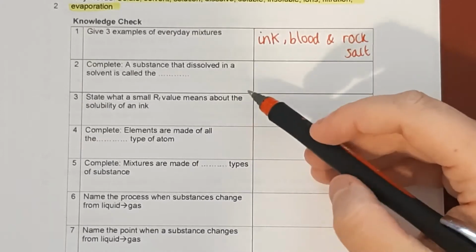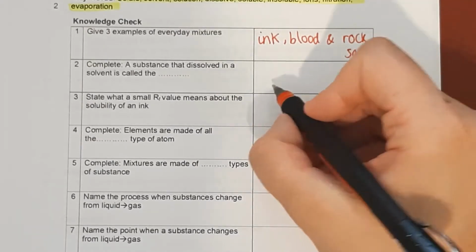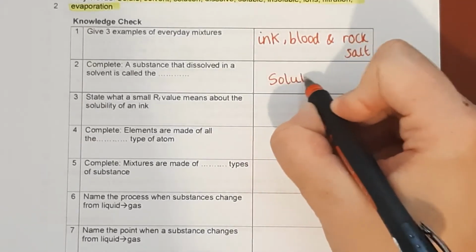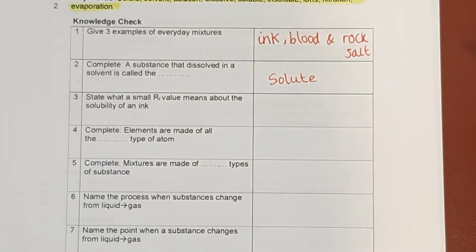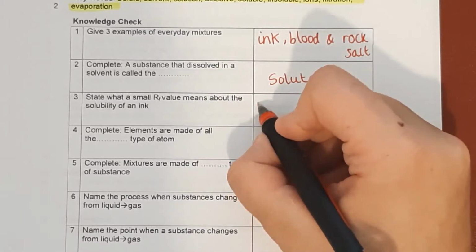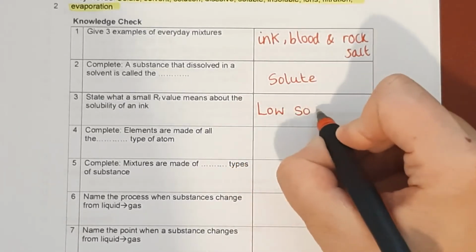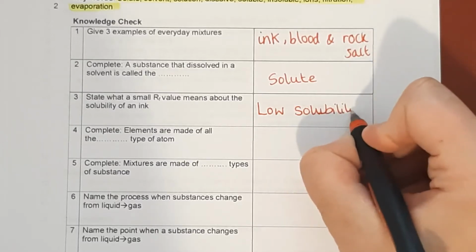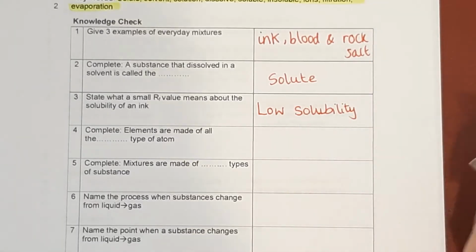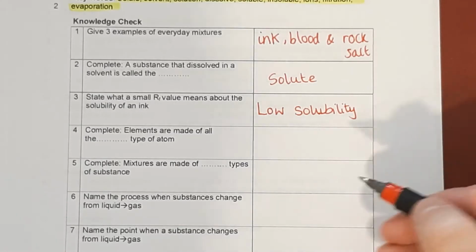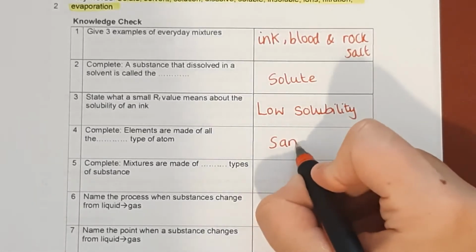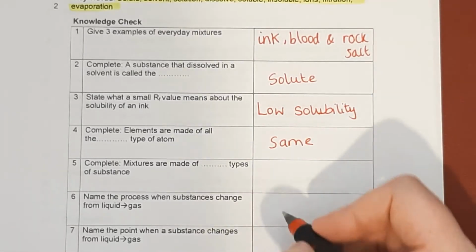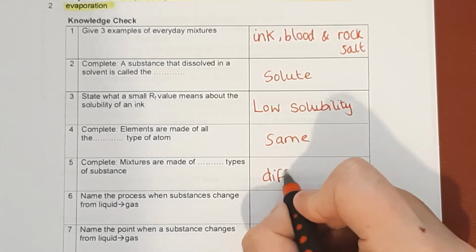Complete question 2. A substance that dissolved in a solvent is called the solute. 3. State what a small RF value means about the solubility of an ink. It means it is low soluble or low solubility. So not very soluble, doesn't dissolve well. Elements are made of all the same type of atom. Mixtures are made of different types of substance.